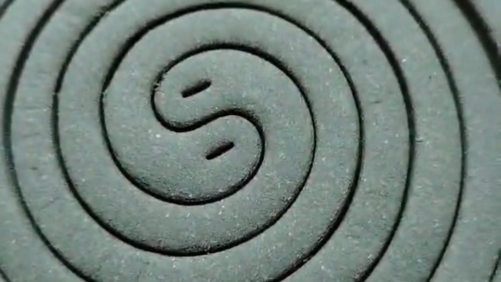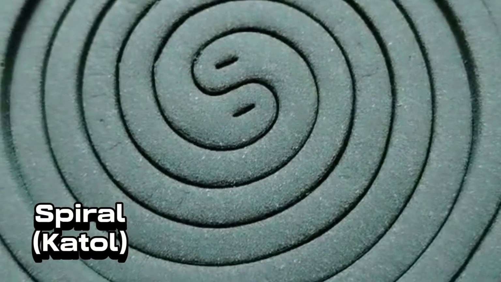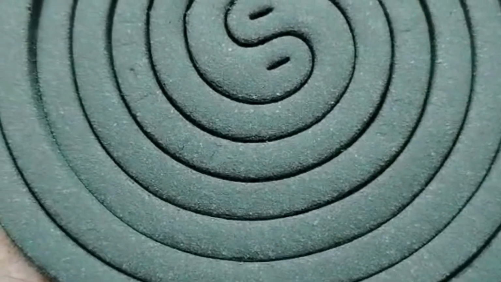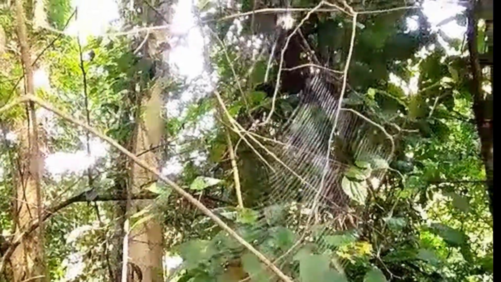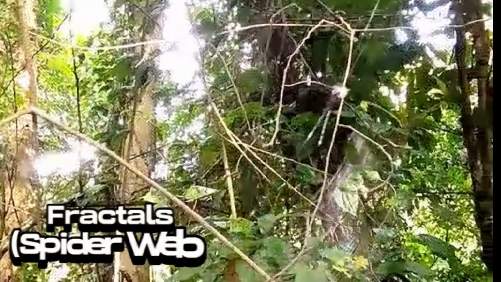I have here an example of spiral, which is a tattoo. And this is the second example, which is a spider web.